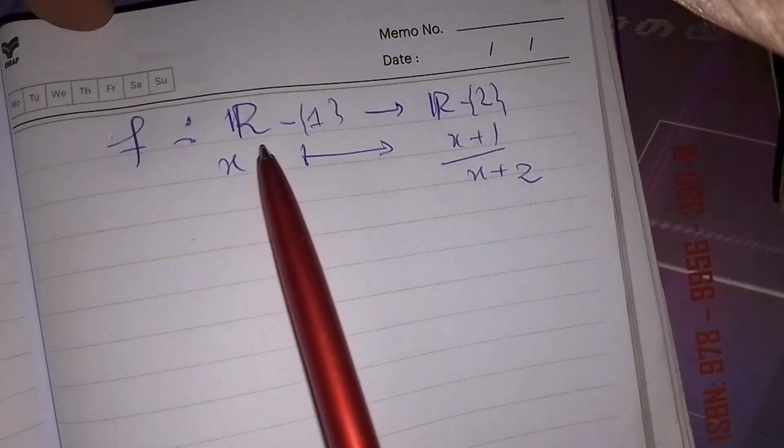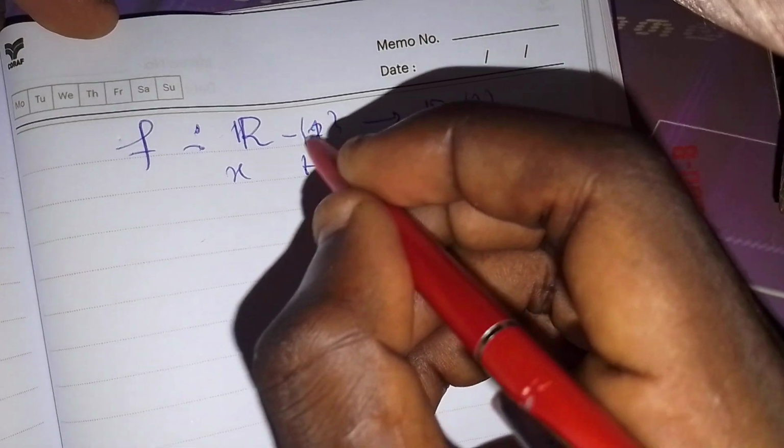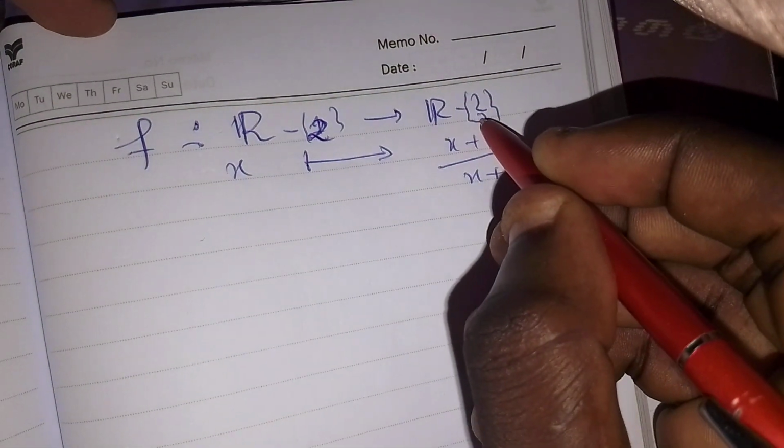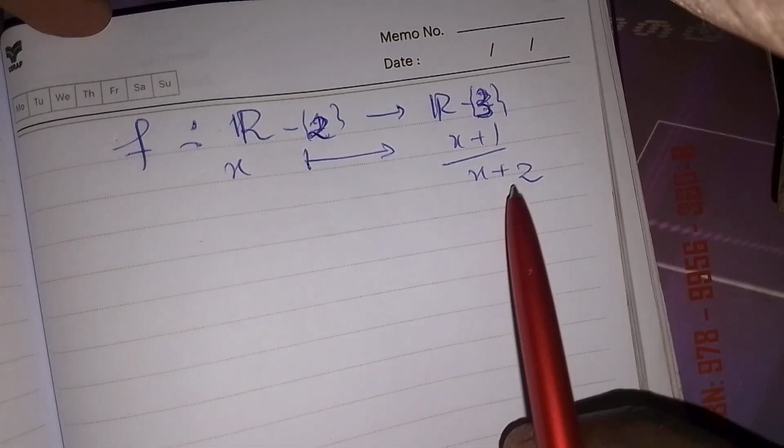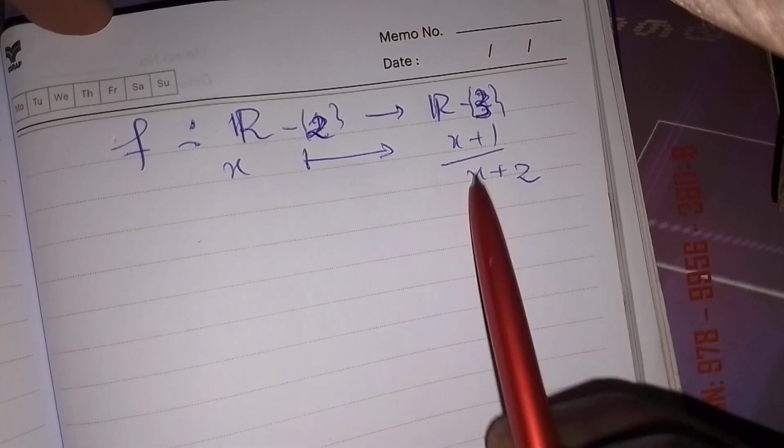Now, this R minus 1 means that this function is defined for all... No. Let's put R minus 2 here and R minus 3 here. Because for the domain of this function, x plus 2 is not supposed to be 0, so x is not equal to negative 2.